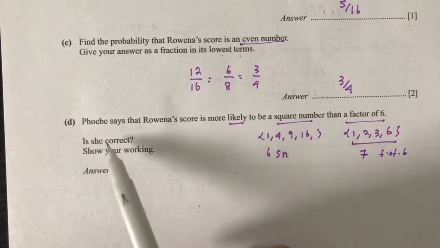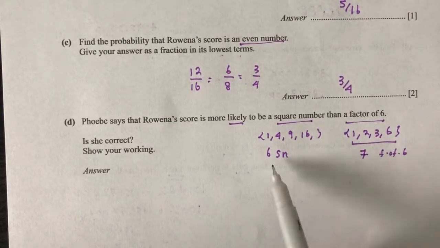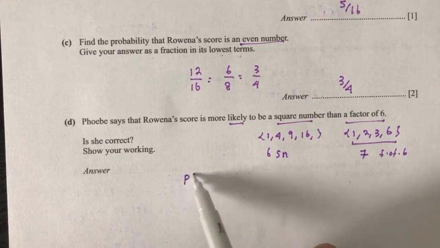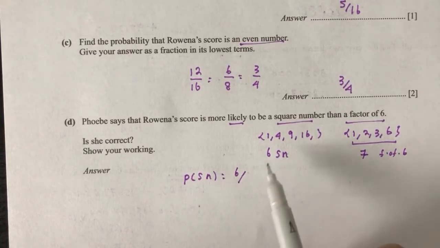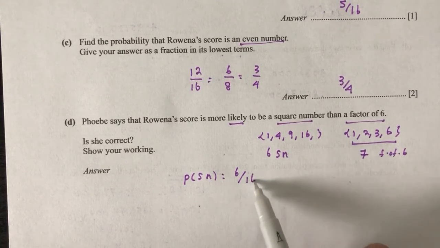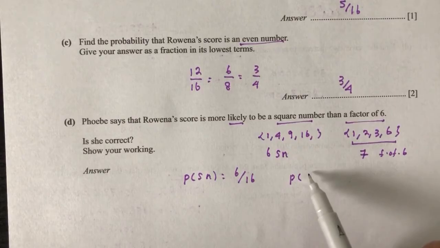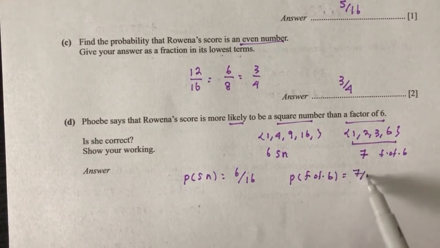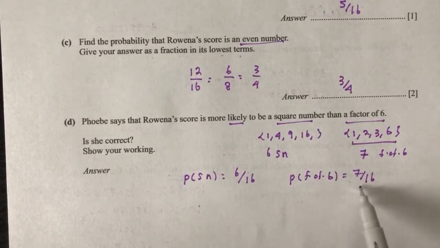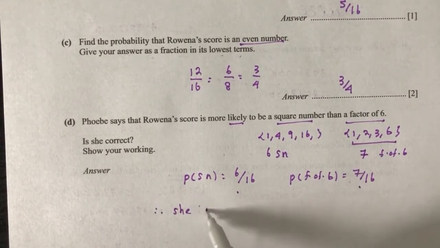Phoebe says it is more likely to be square than a factor of 6, which is not true, because the chance of it being a square number is 6 over 16, but the chance of it being a factor of 6 is 7 over 16. So this has more chance than this, so she is not correct.